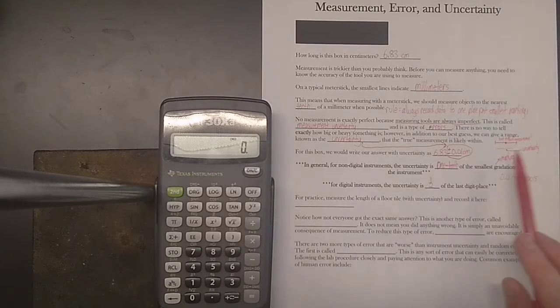So in other words, you're saying, here's what I think the answer is, here's what my measurements came out to, but I know I'm probably not exactly right, but I'm fairly confident the actual quote-unquote true value, which you can never actually measure, is somewhere within this range. Okay, that's how an uncertainty works.